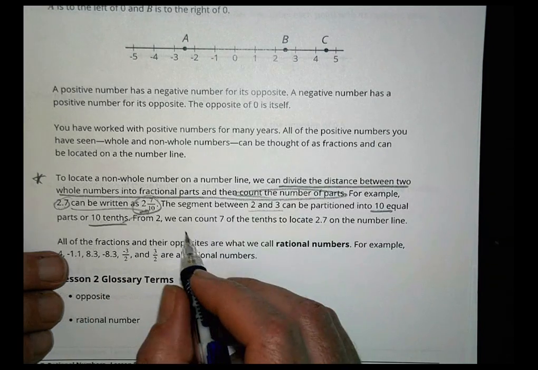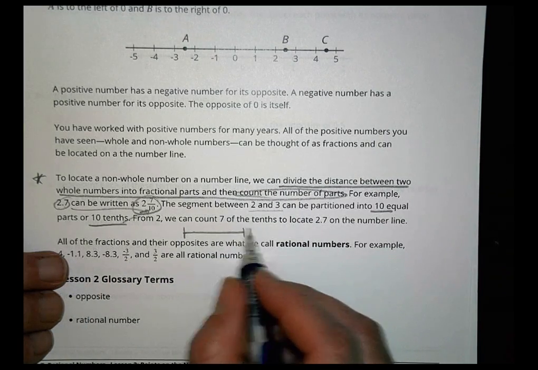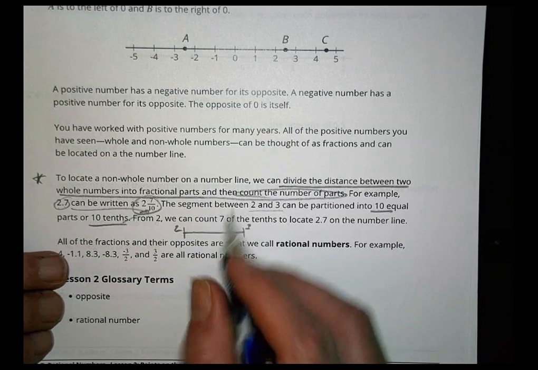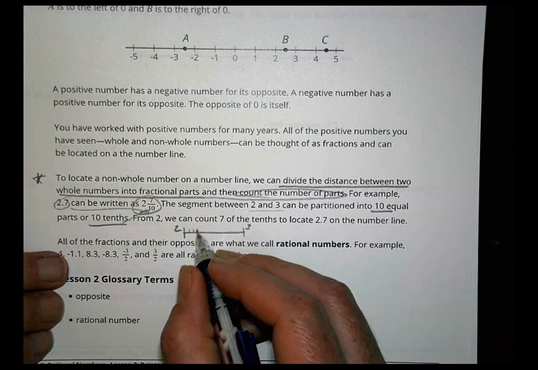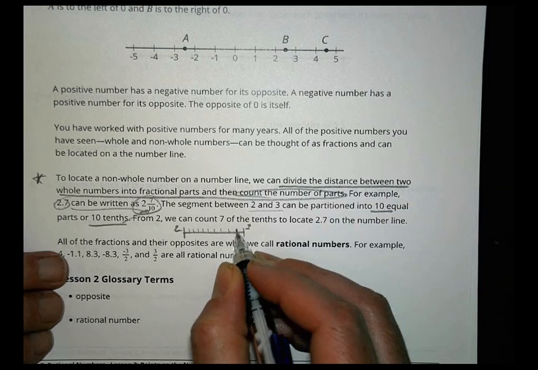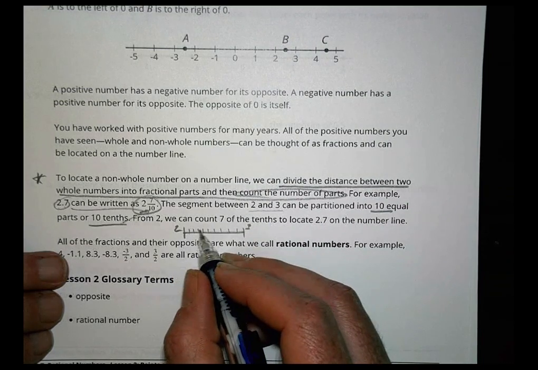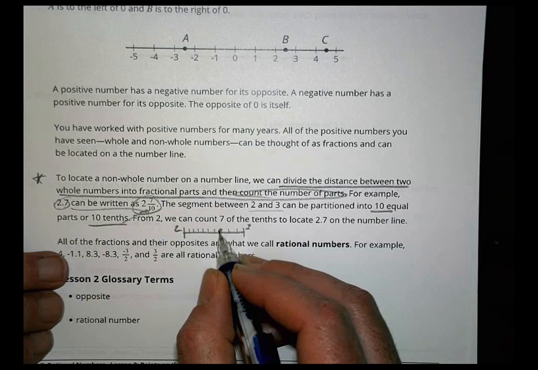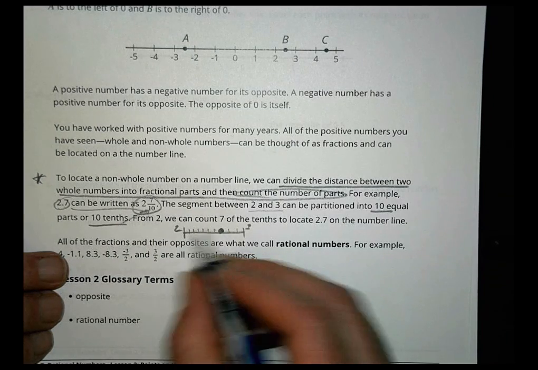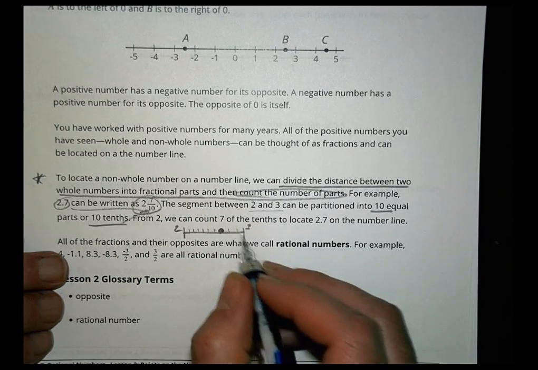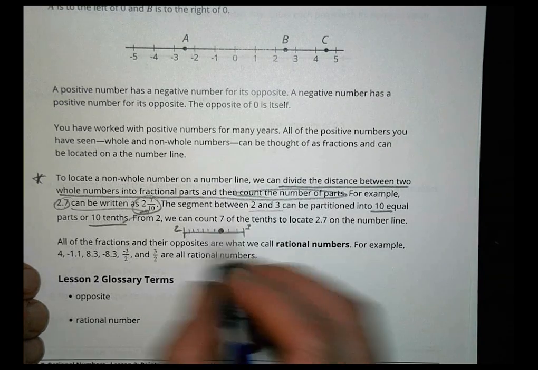So you take the 2 and the 3, and then you make it into tenths. You go 1, 2, 3, 4, 5, 6, 7, 8, 9, 10. And to find 7 tenths, you'd count out 1, 2, 3, 4, 5, 6, 7. And that becomes 2 and 7 of the 10 parts there, and that can be found on a number line just like anything else.